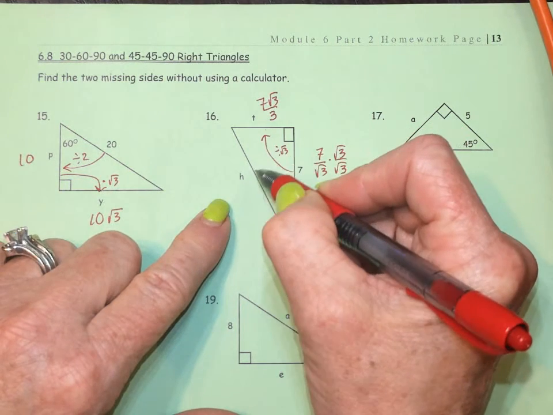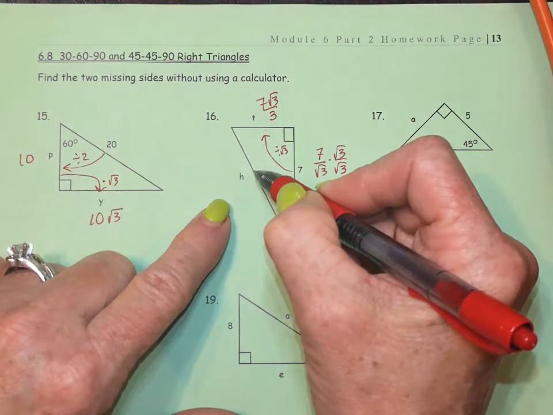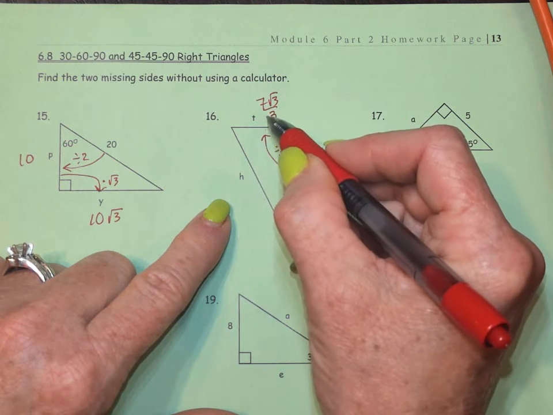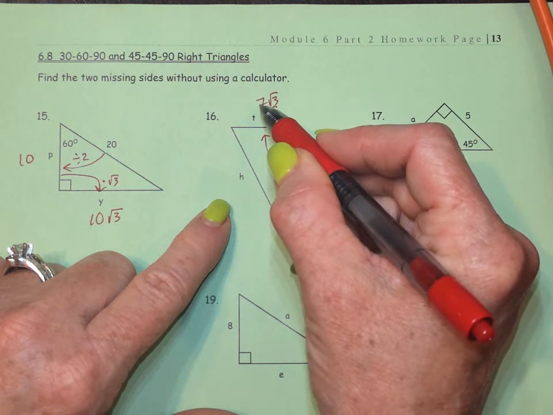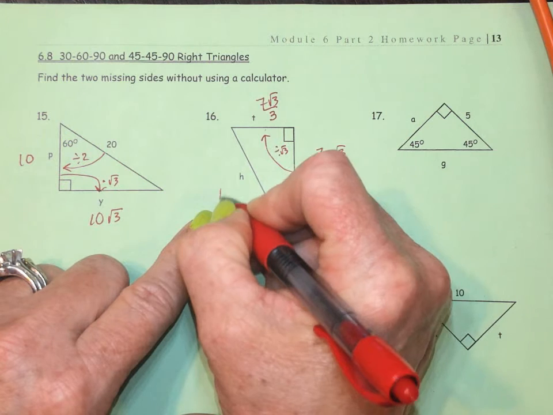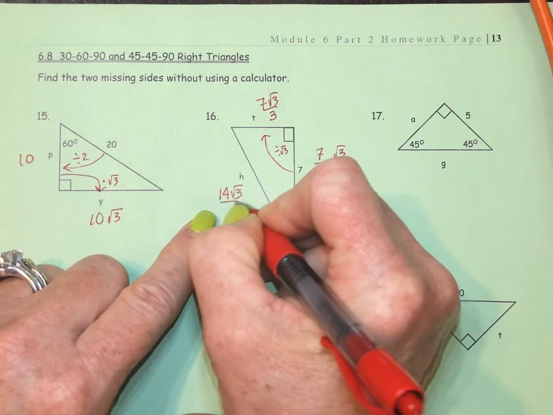Getting from the short leg to the hypotenuse, multiply by 2. When I multiply this by 2, I only multiply the top of the fraction by 2. So that's 14 square root 3 over 3.